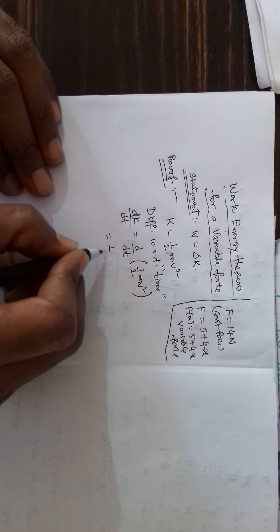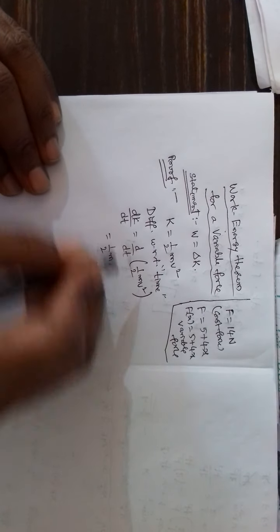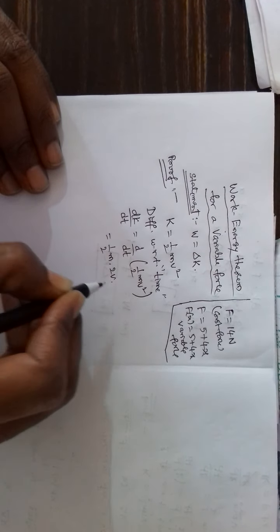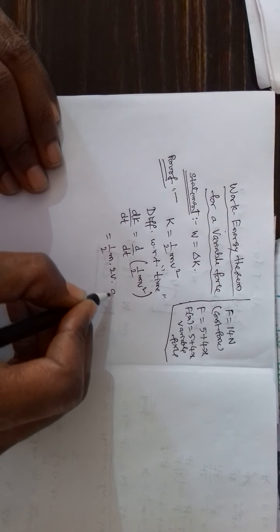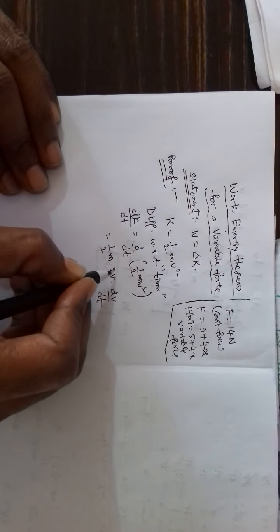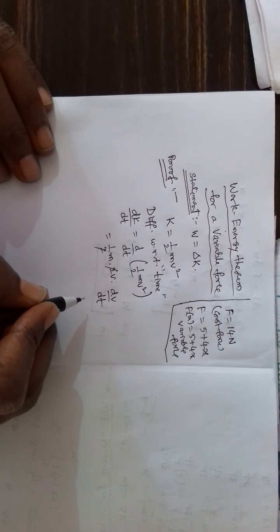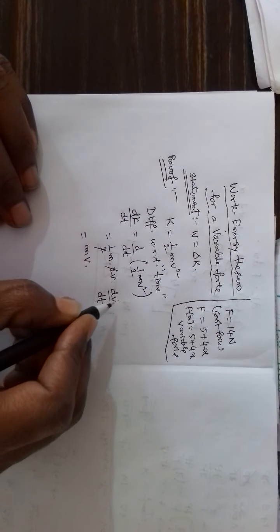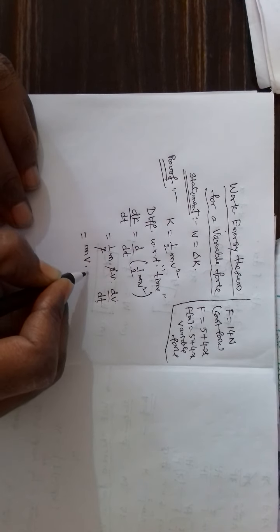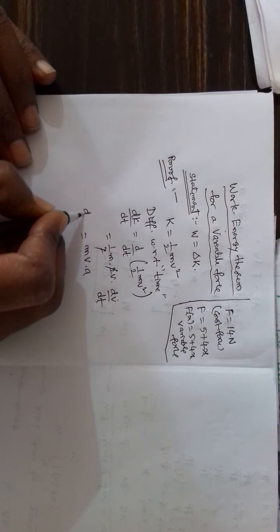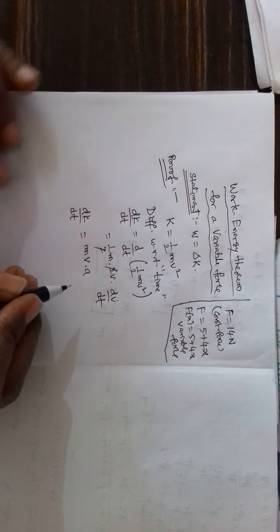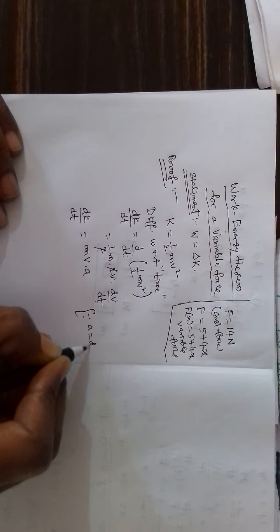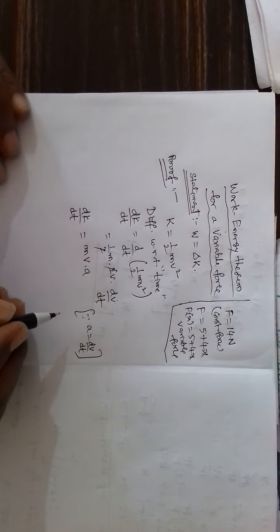So half m being constant is written outside. If you differentiate v square with respect to time, you get 2v, and v when differentiated gives you dv by dt. 2 gets cancelled, and here m v dv by dt means rate of change of velocity, and that is acceleration, since a is equal to dv by dt.